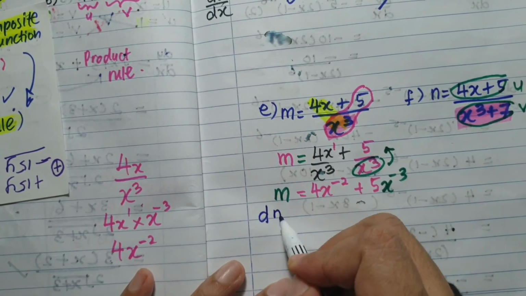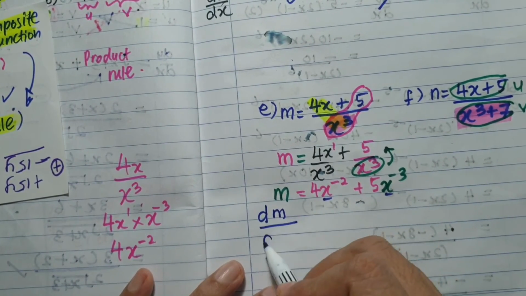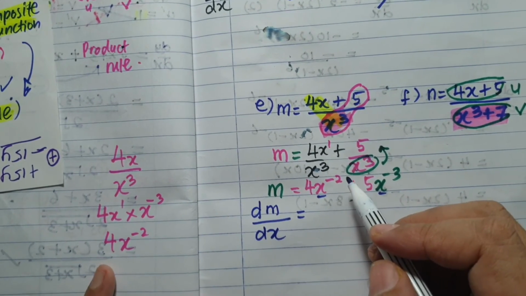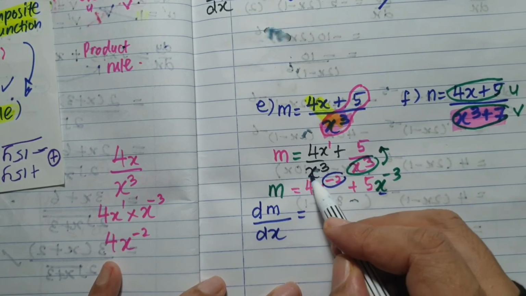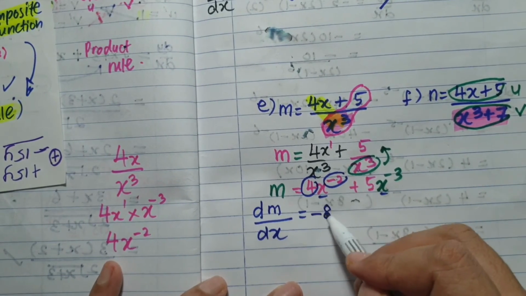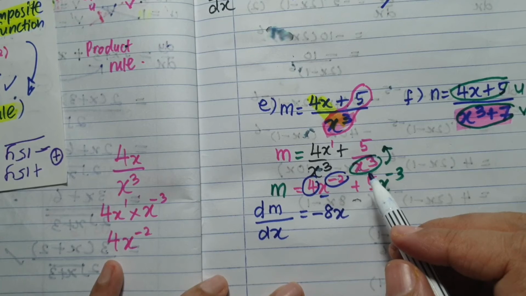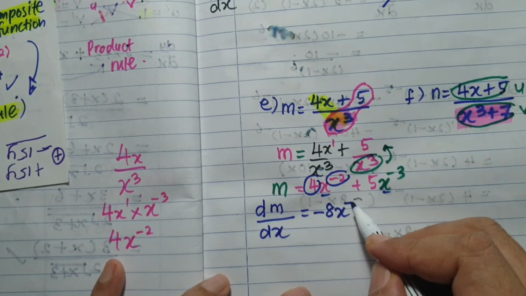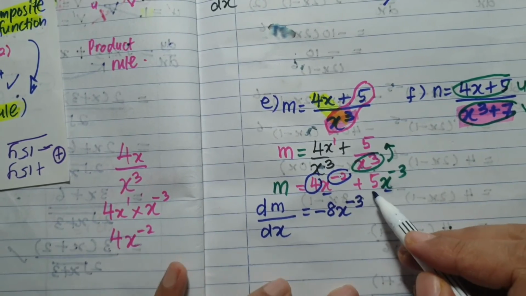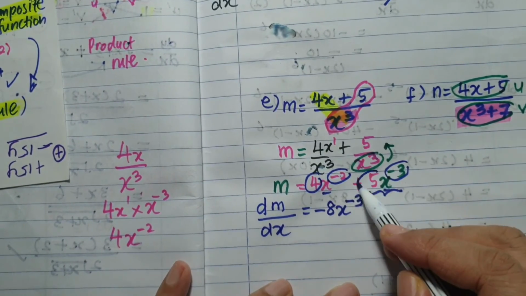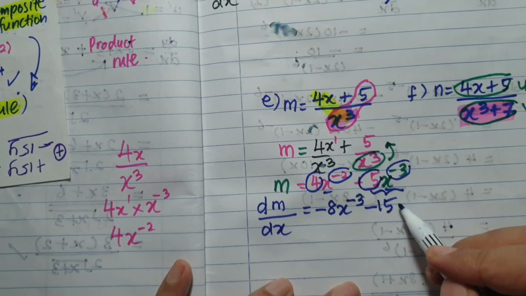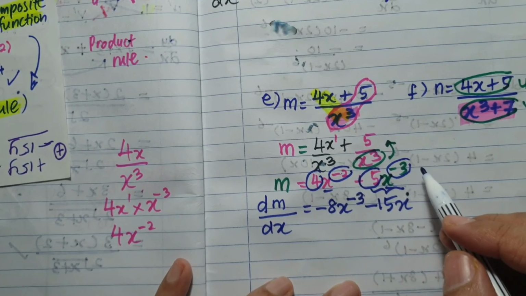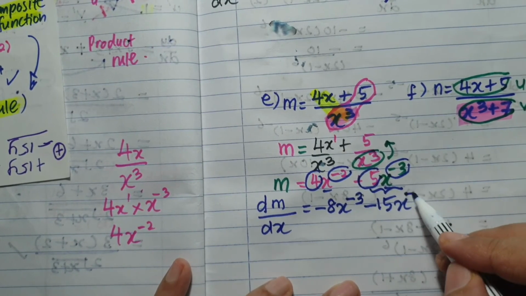Since the subject is m, so dm, and it is in terms of x, so dx, dm dx. So again, let's apply basic formula of differentiation. Multiply the index to the front, negative 2 times 4, negative 8. Copy variable, the index there always, okay? Always reduce the index by 1, negative 2 minus 1 become negative 3. Okay, next, this one. Negative 3 times positive 5, negative 15. Copy variable, the index there, negative 3 minus 1. Okay, reduce the index by 1, negative 3 minus 1 become negative 4.